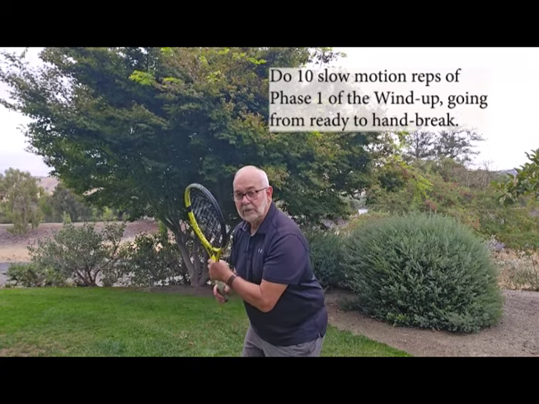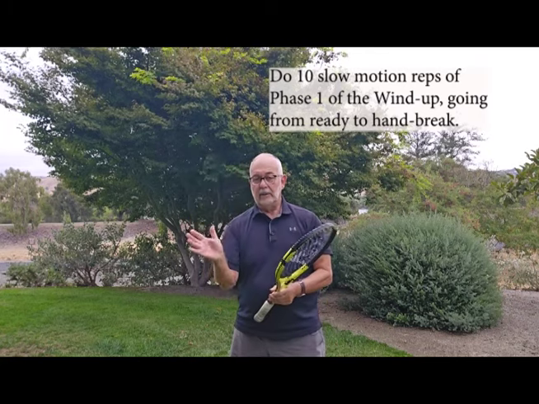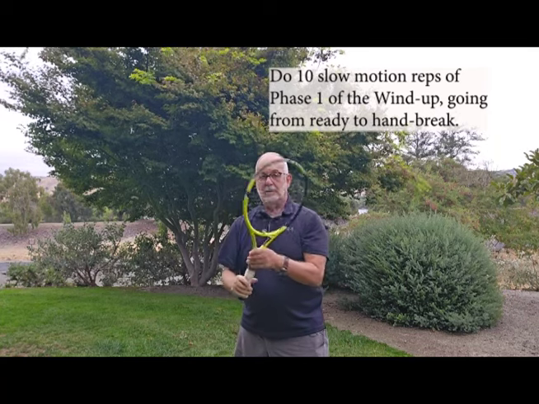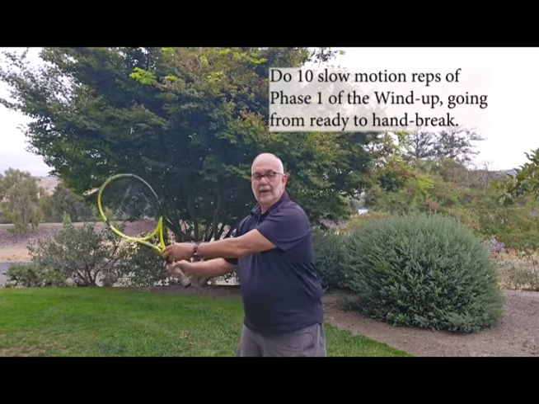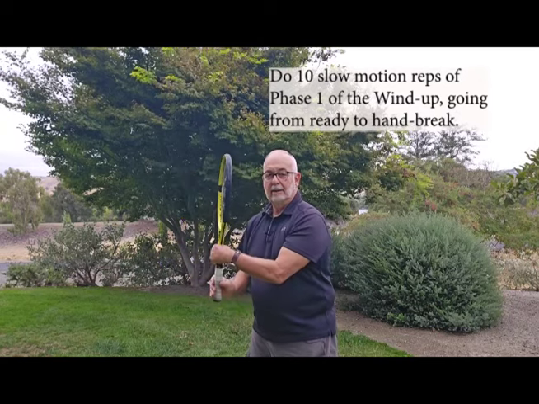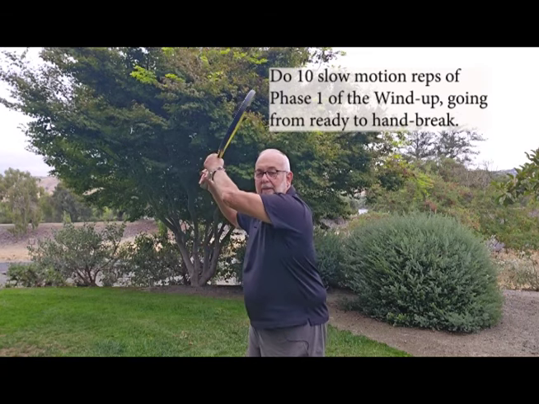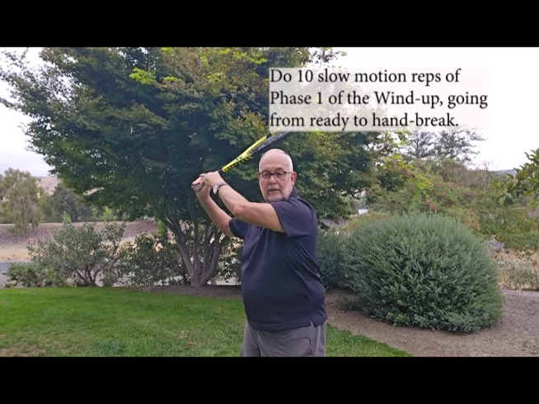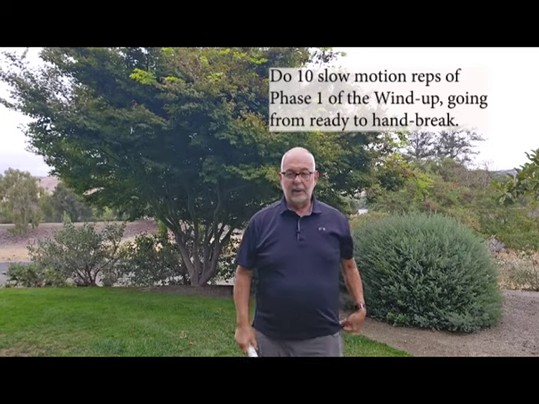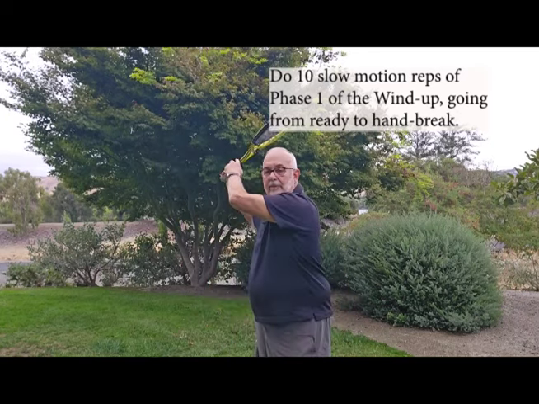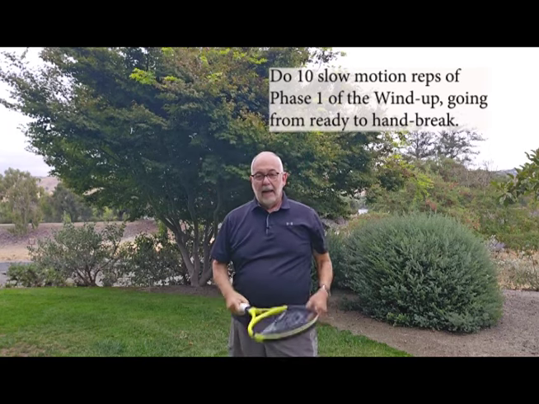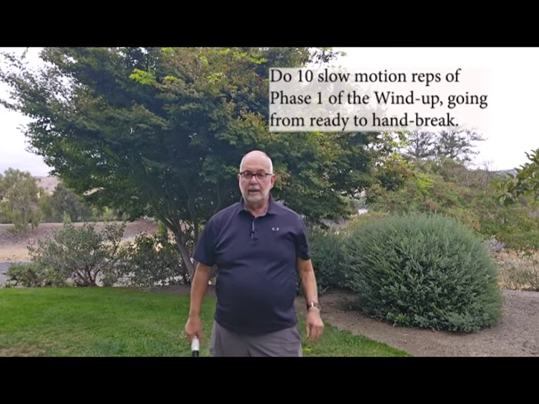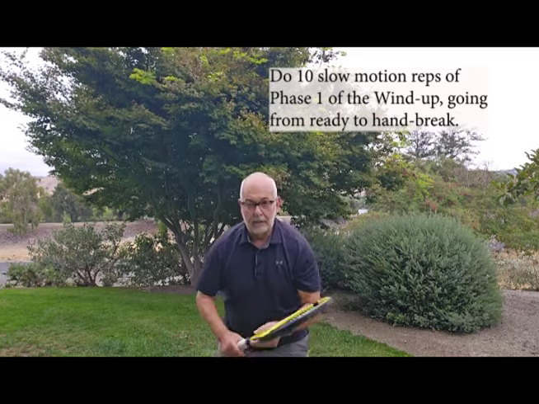We go through the initial turn, and then I want you to focus on a sharp external rotation of your shoulder joint, so that the racket is coming up close to your head, not way out here. So we're turning the racket face up, and then we lift and end in a position where the racket is slightly behind our trail ear. It can be high or low, I don't really care, but I want it to be deep, and I want it to be close to your head, not out here. So that's phase one, all the way from the ready position.